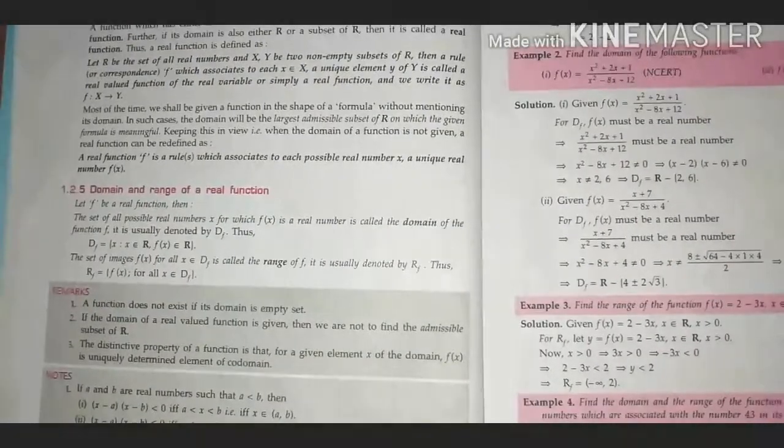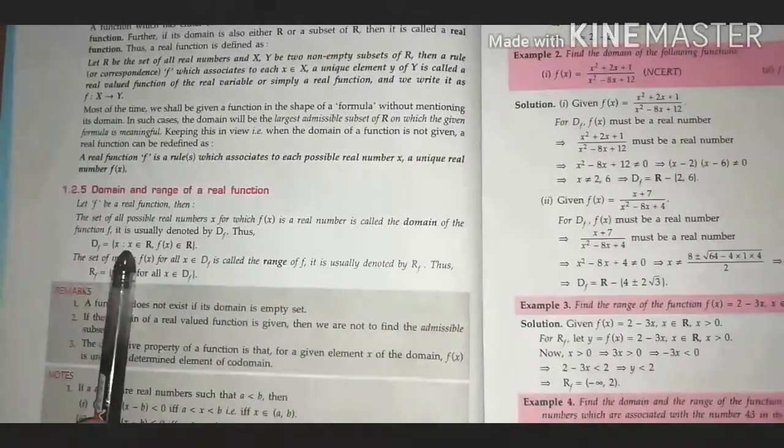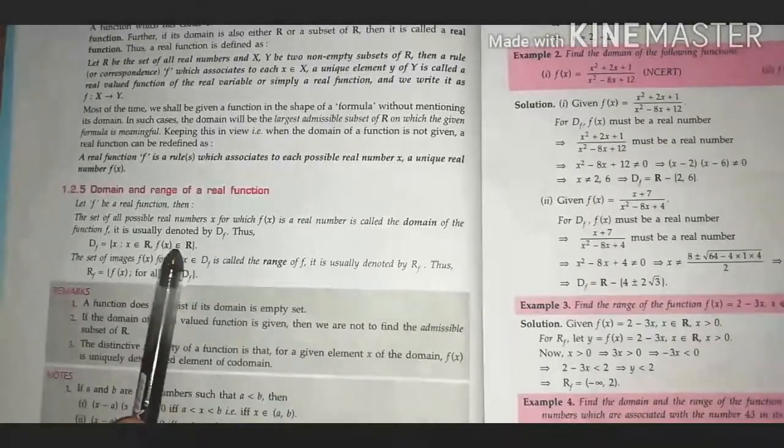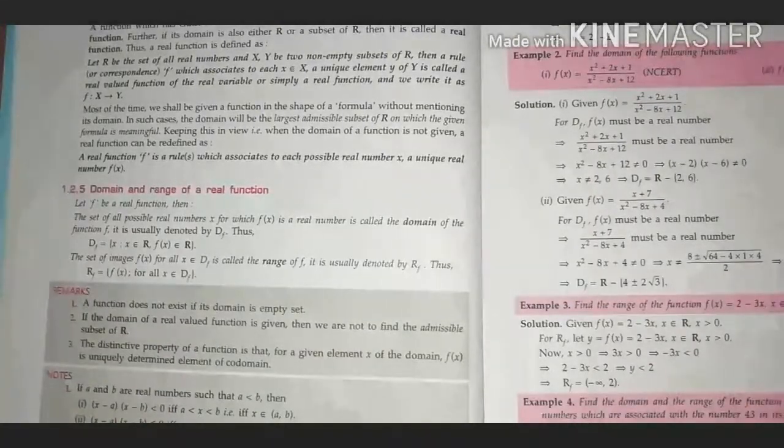And when we consider its domain and range, the condition is given there: the domain of f is equal to the set of all x such that x belongs to R and f of x belongs to R. The domain of f is the collection of all x for which f of x should belong to R. That is, if we are getting its image as a real number, then only we can consider that x as an element in the domain.